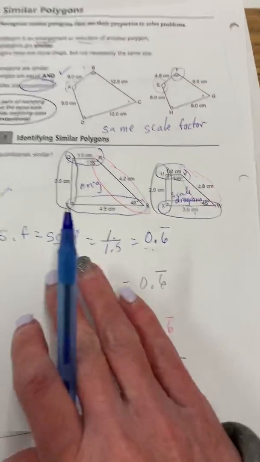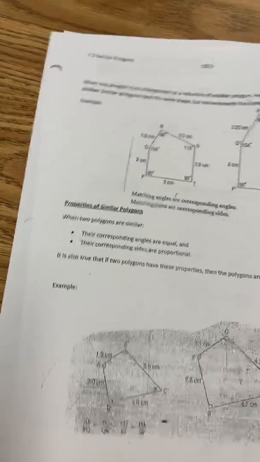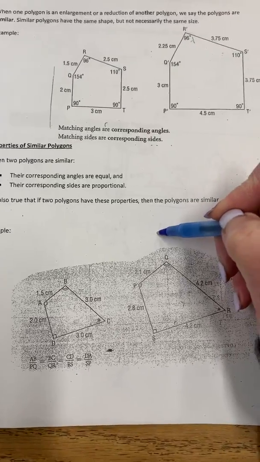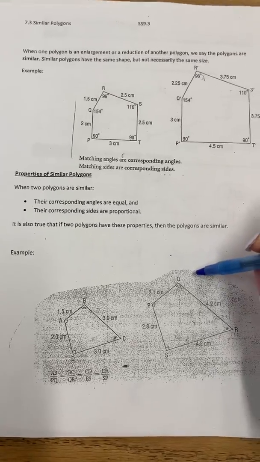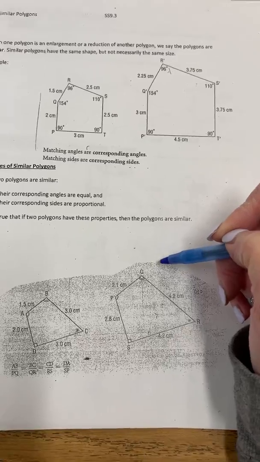We are at 6 minutes and 44 seconds. I'm going to send you a copy of these notes, and I would like you to try the scale factor down here. I'll have a second set of notes where I've done everything for you to prove that the angles and corresponding sides are proportional.